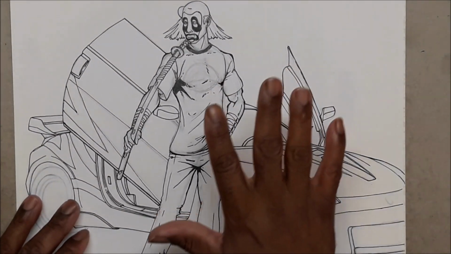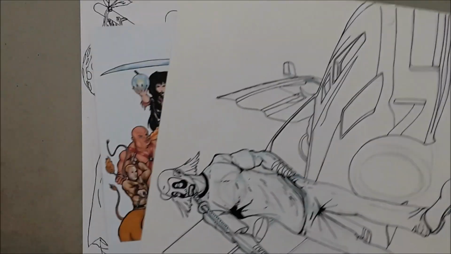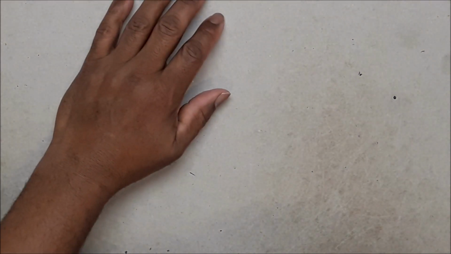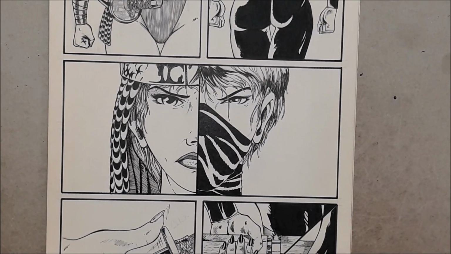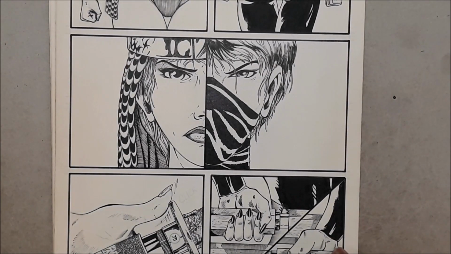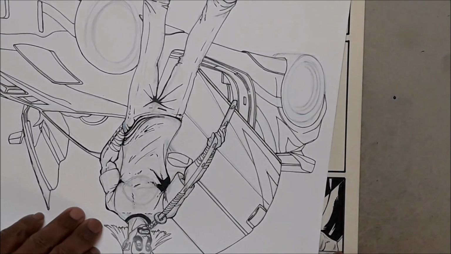So let me leave you with this. This is a story that I did a long time ago, and I had big high hopes for this story, but I didn't get anywhere because this is one of the first ones that I did, as you can tell by the color of the paper, which is yellow.